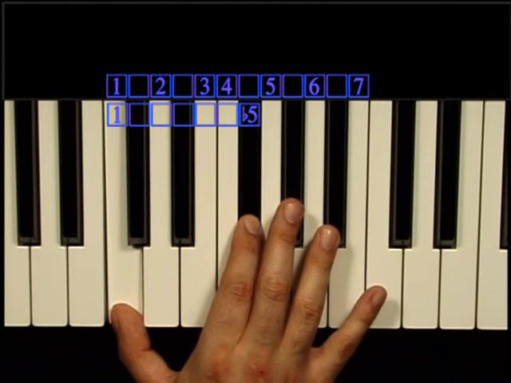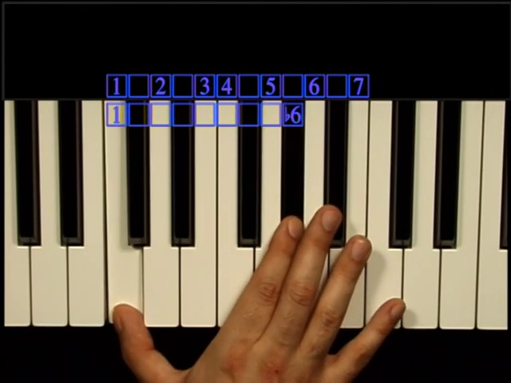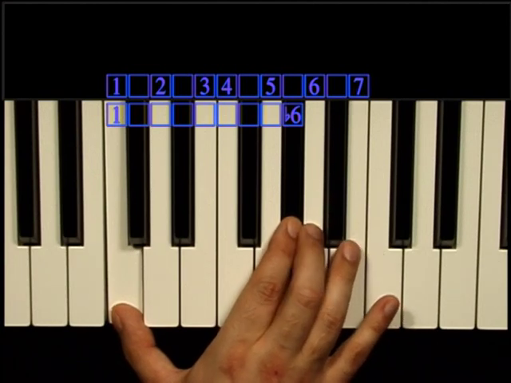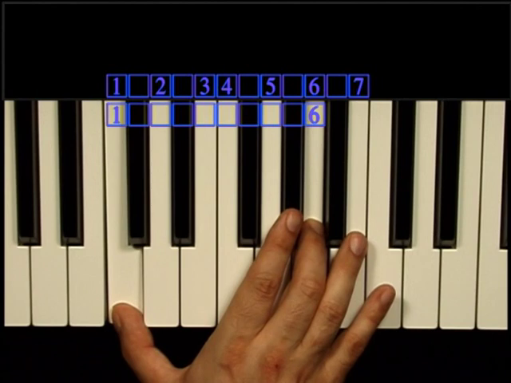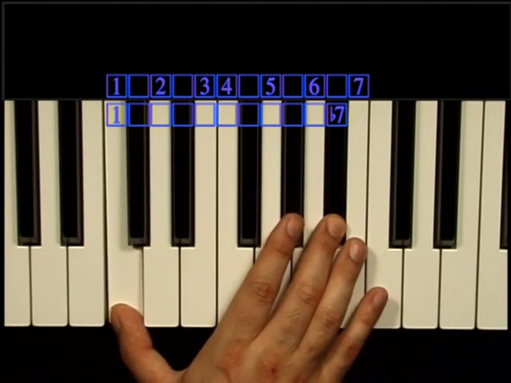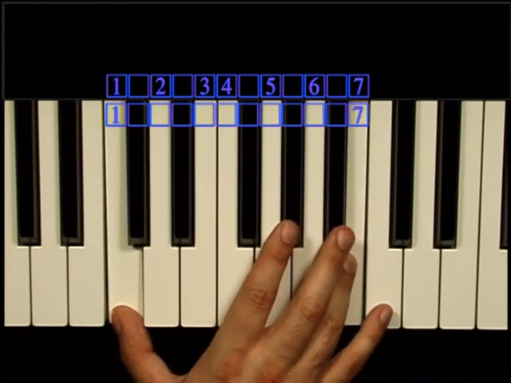7 blocks are a diminished fifth, which equals 6 half steps, or 3 whole steps. 8 blocks are a perfect fifth, which equals 7 half steps, or 3.5 whole steps. 9 blocks are a minor sixth, which equals 8 half steps, or 4 whole steps. 10 blocks are a major sixth, which equals 9 half steps, or 4.5 whole steps. 11 blocks are a minor seventh, which equals 10 half steps, or 5 whole steps. 12 blocks are a major seventh, which equals 11 half steps, or 5.5 whole steps.